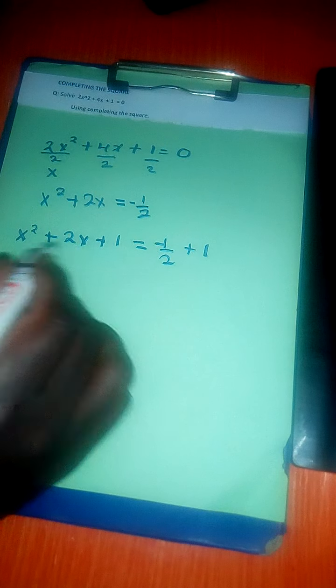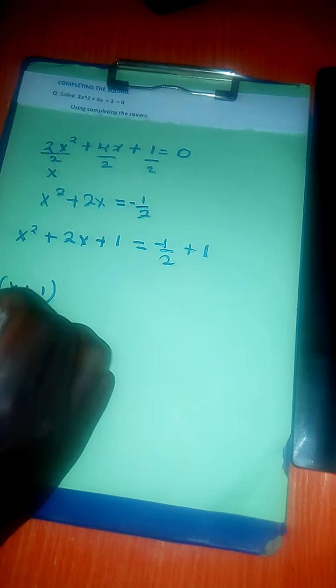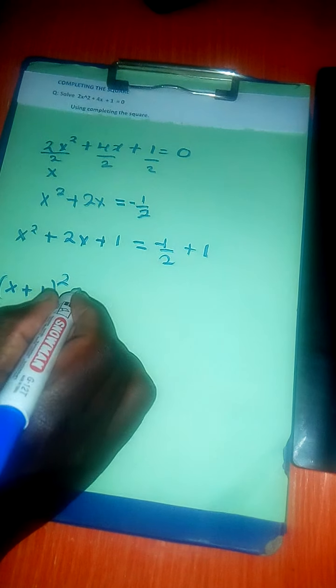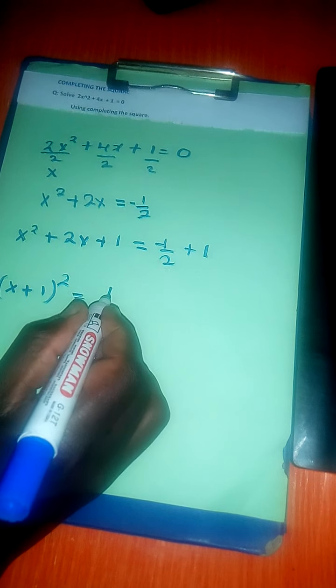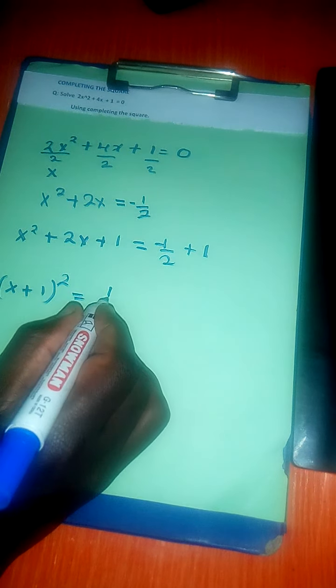So further, we will now work out the question. Here we will now say x plus 1 raised to power 2 is equivalent to a half.